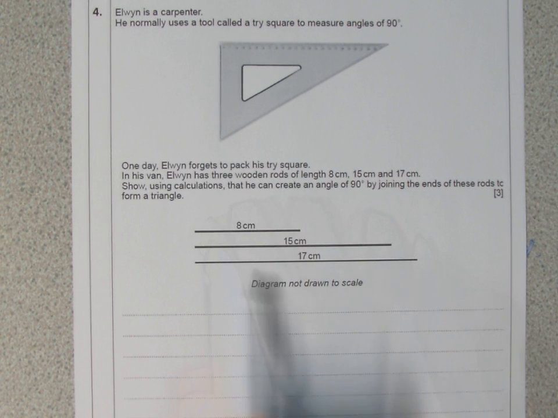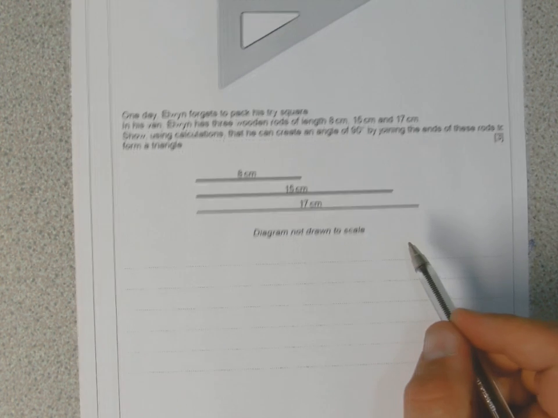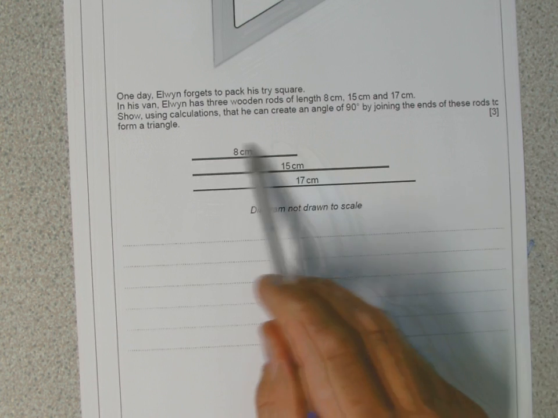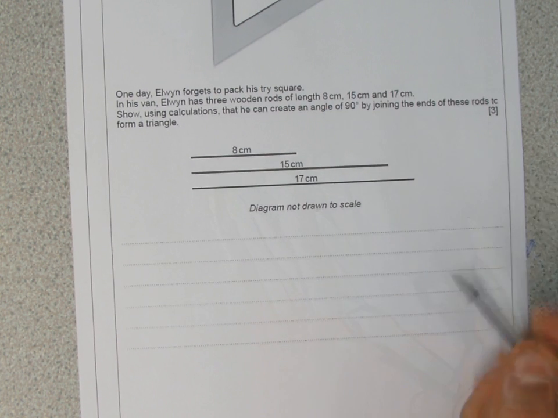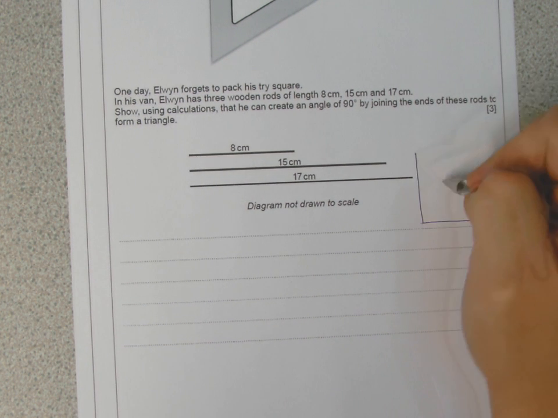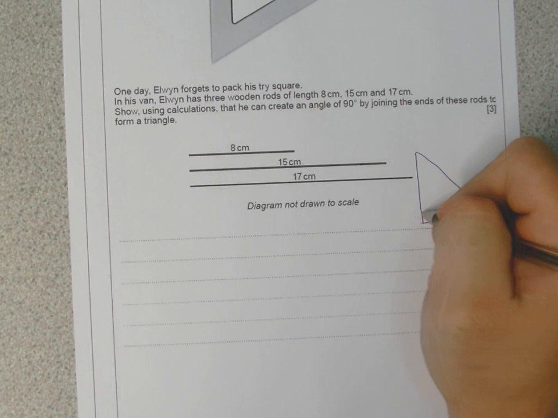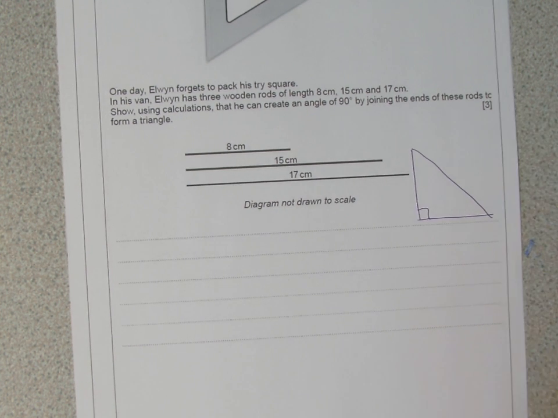What they're saying is you could actually, with these rods, make sort of a tri-square. You could make a right angle triangle. Okay? And really all you've got to do in this case is just show that Pythagoras' theorem actually works for this. What I would do is just draw a little sketch of a triangle, okay? It's not difficult. Okay, you can see this is a proper sketch here because I only used a ruler. But that would be my 90 degrees.